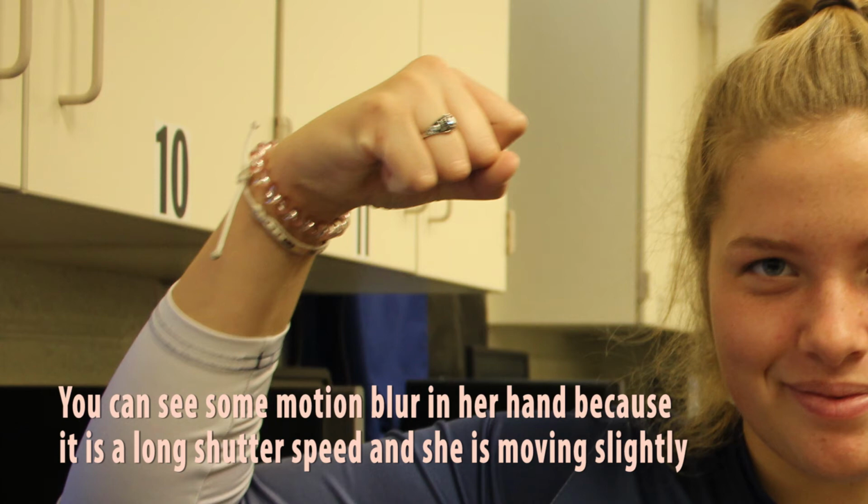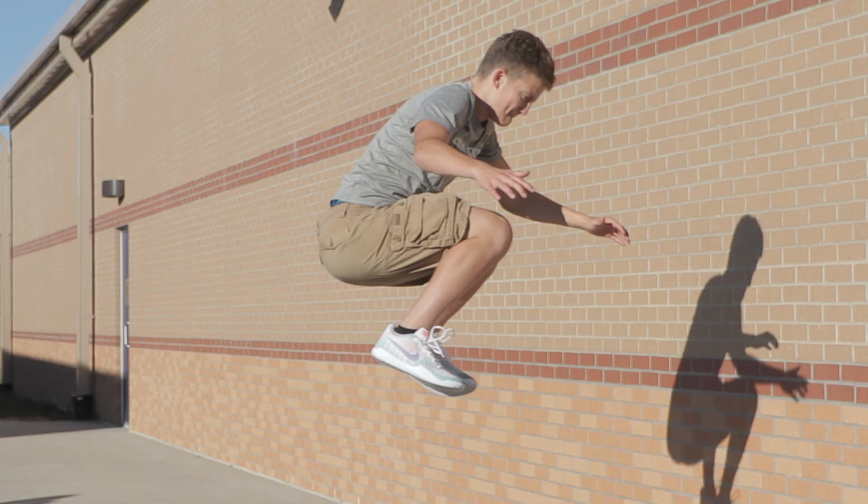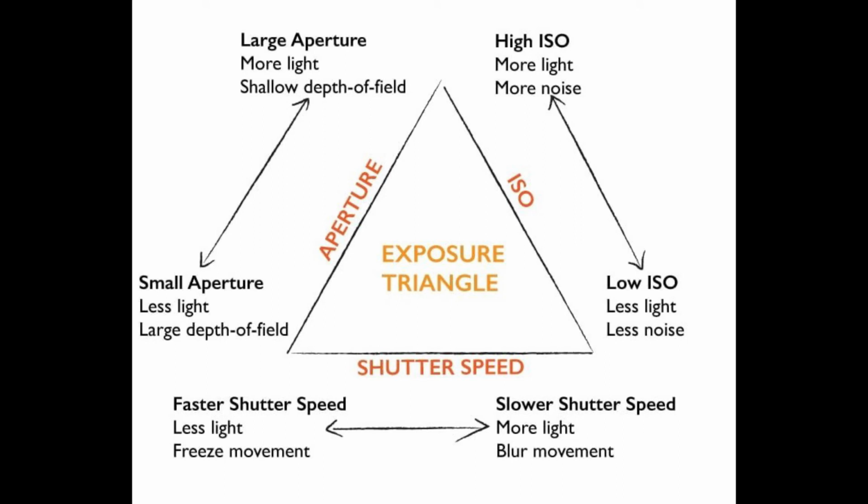The longer the time the shutter is open, the more exposed the picture is because it is letting in a bigger amount of light. Shutter speed allows you to get action shots, but too slow of a shutter will make the image underexposed. If you want a quick shutter, you're going to have to change the aperture or ISO to get a crisp action shot.